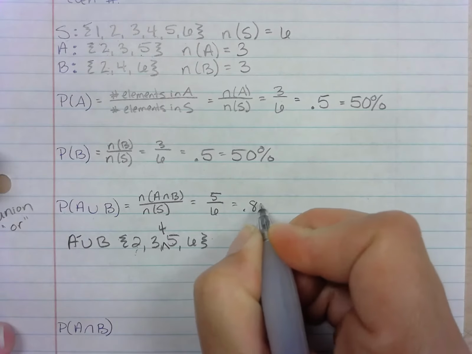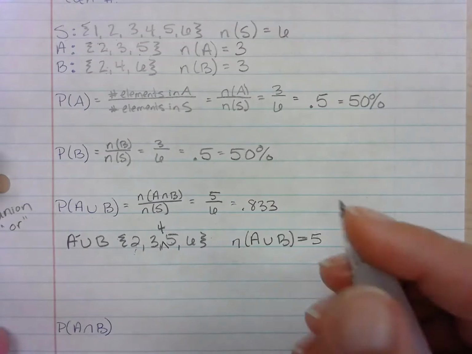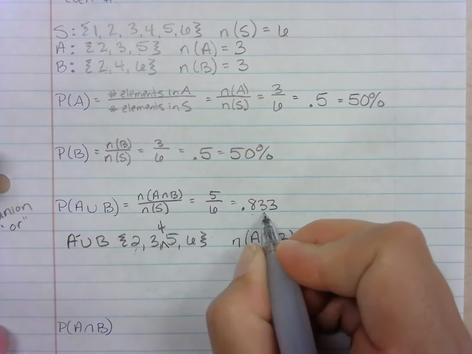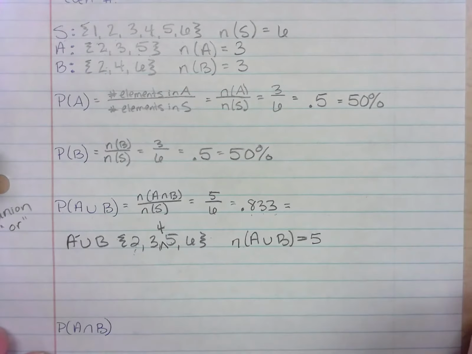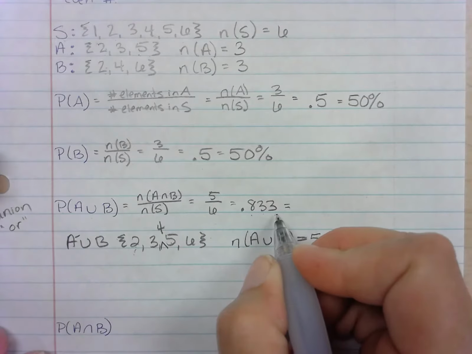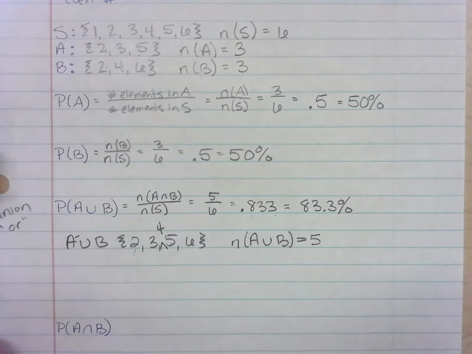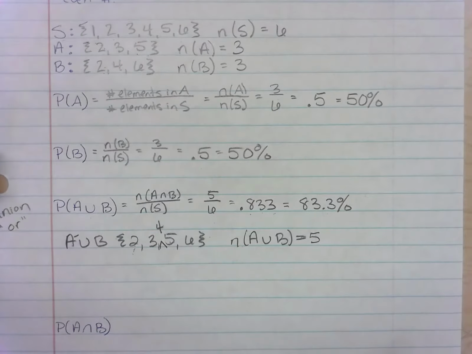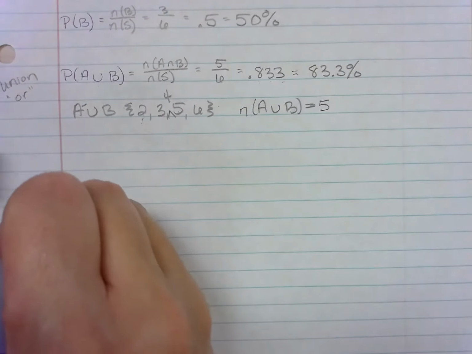is 0.833. And if you're not given directions on where to round to, just always round to the nearest thousandths place, because then when you multiply by 100 or you move your decimal 2 places, it'll be easier to get an exact percentage. So the probability that you'll get A or B, event A or B, a 2, 3, 4, 5, or 6, is 83.3%.